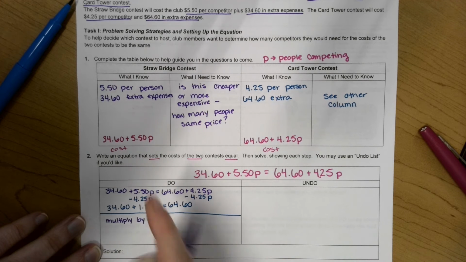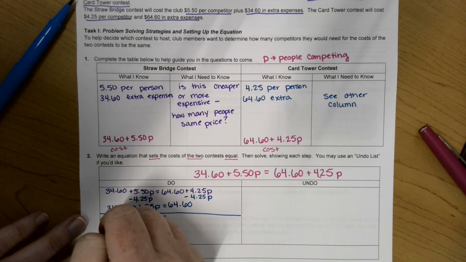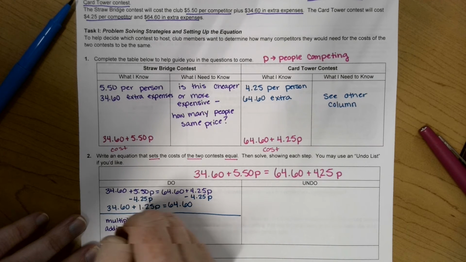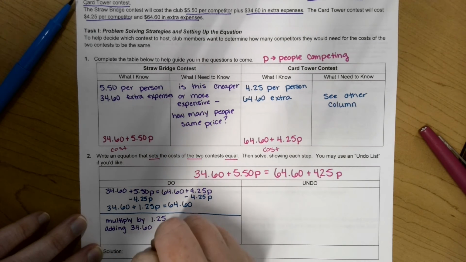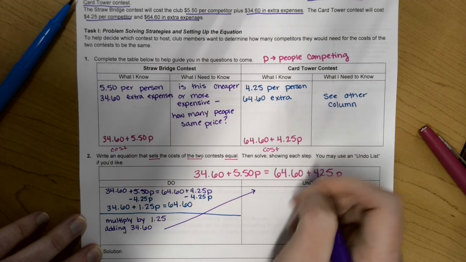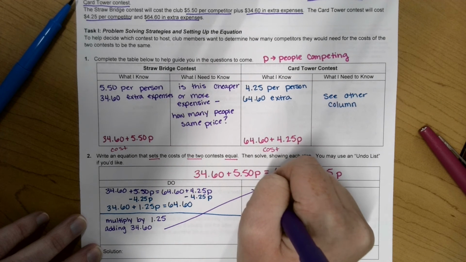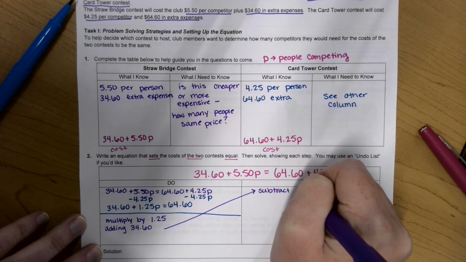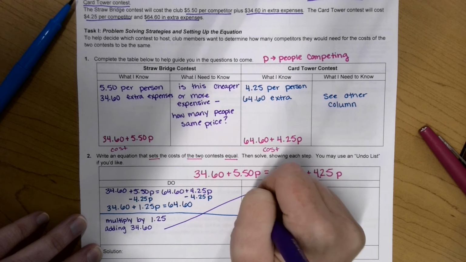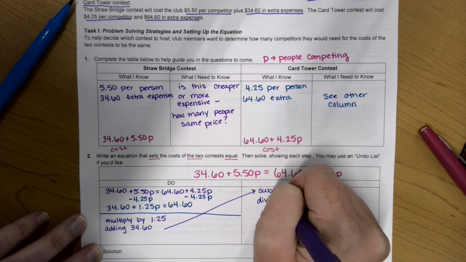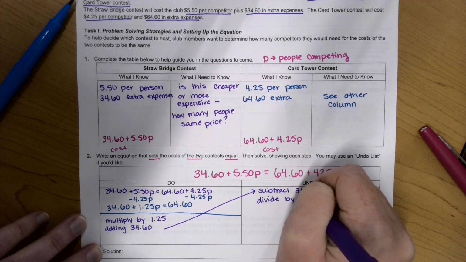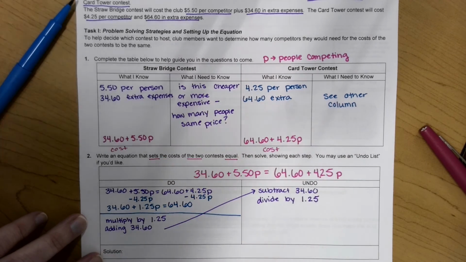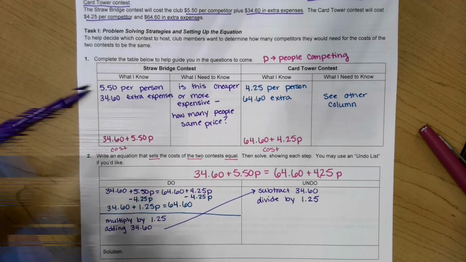And then the next thing I'm doing is adding 3460. So to undo it, I'm going to take this over here. We're going to subtract 3460 and divide by 125.